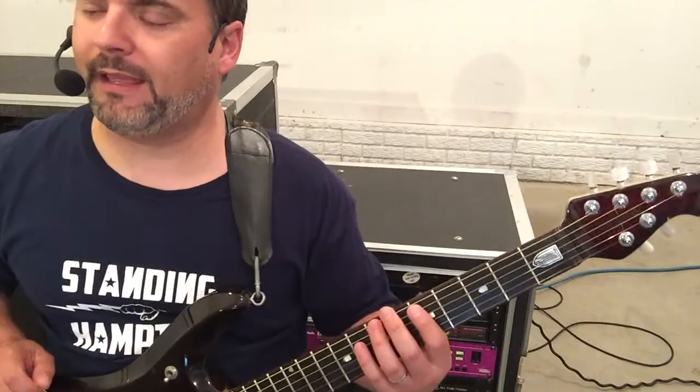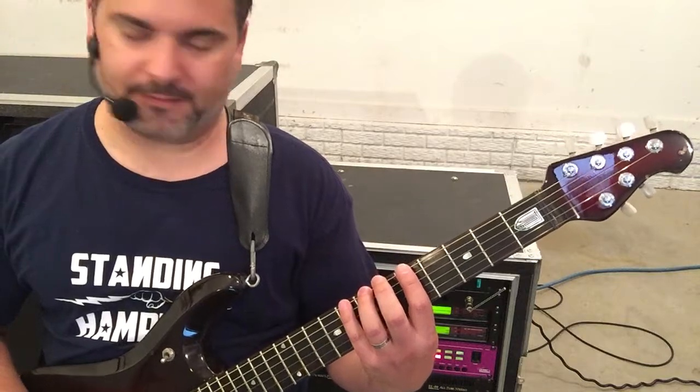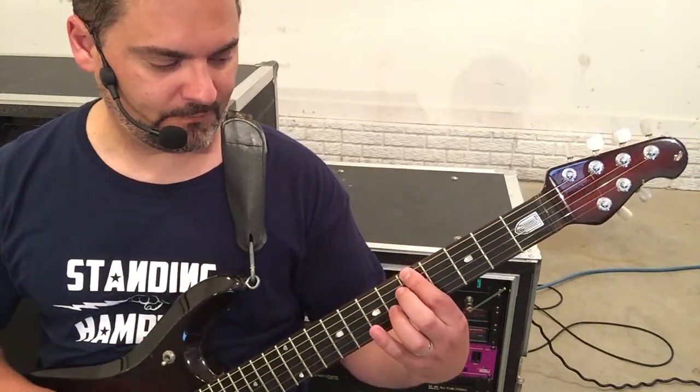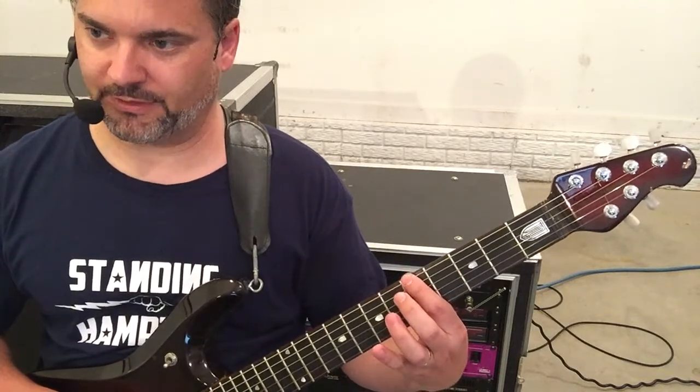So we just played an A minor pentatonic scale. And the name of the scale is derived from whatever note your first finger is playing on the low E string.